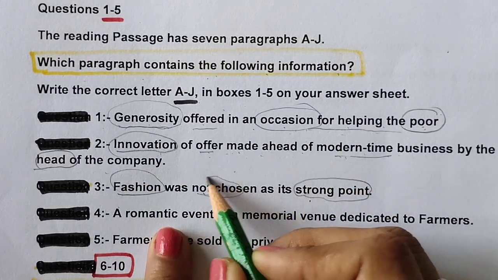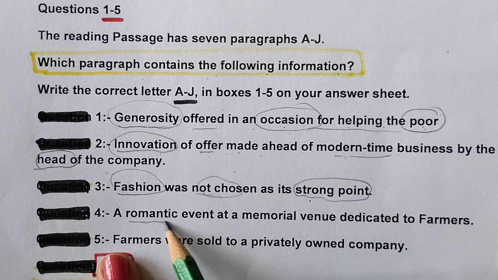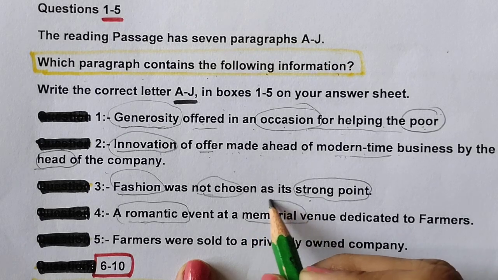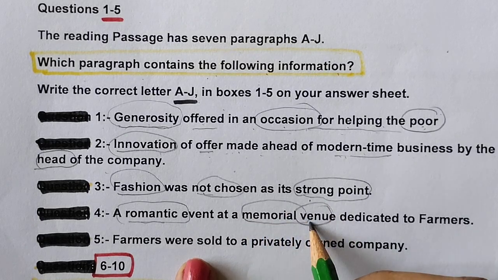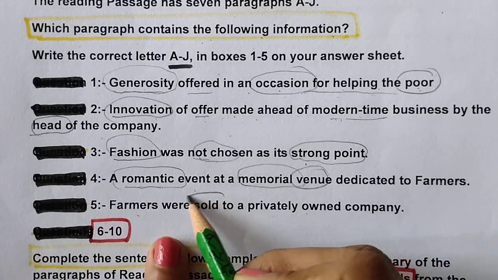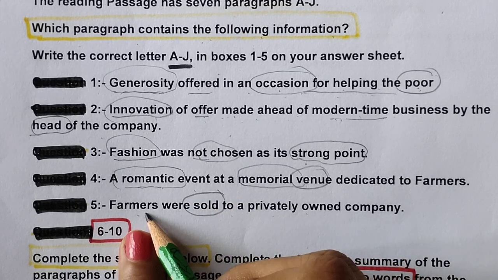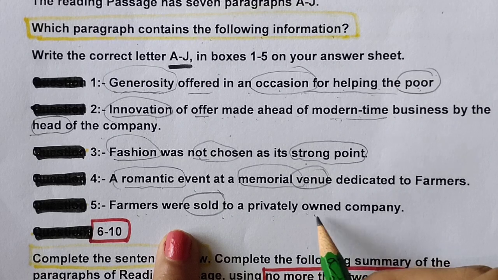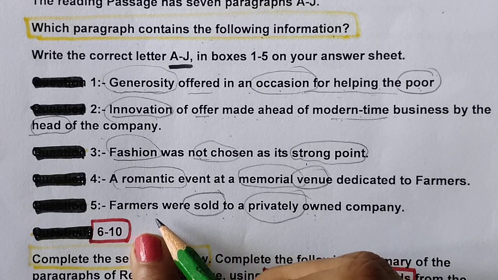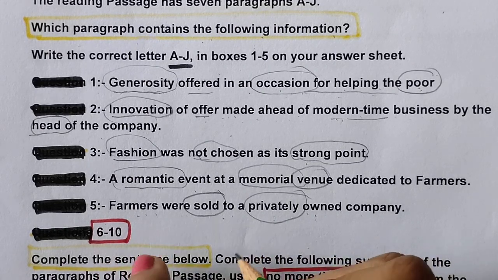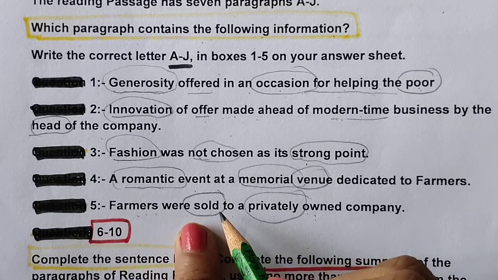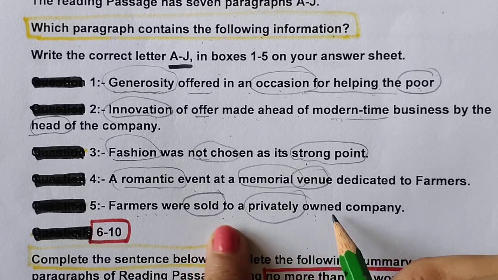Not a strong point. Fourth is a romantic event, dedicated to farmers, memorial venue. Memorial venue is important, and romantic event. Fifth, farmers were sold to a privately owned company, any private company. Everywhere we will get farmers, it may be any industry, because that was sold to a privately owned company.